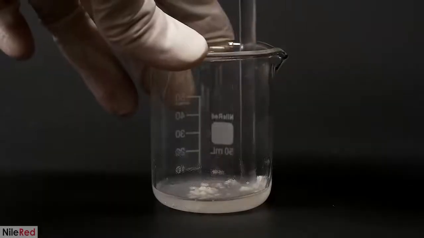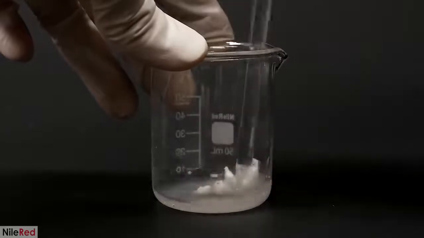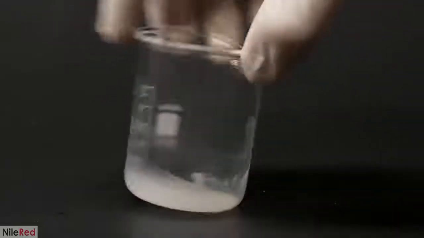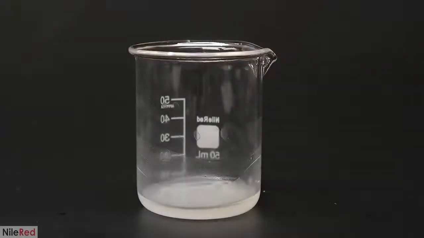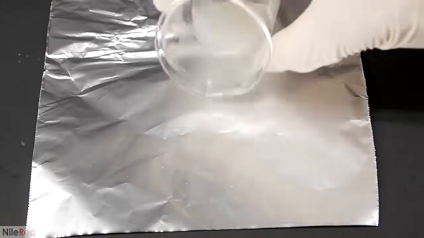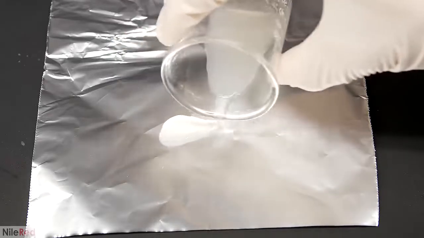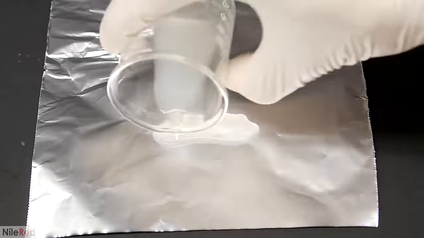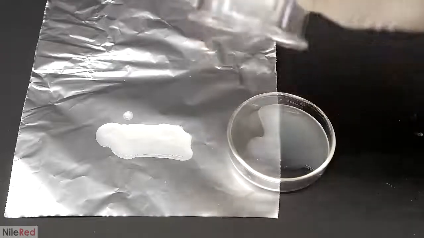It took quite a bit of stirring and something like 5 minutes, but eventually everything disappeared. I could probably dissolve more, especially if I warmed things up, but I figured this was good enough. To make the films, I just need to pour it out and let it evaporate on something, but I wasn't sure what it would work on. I just had to try it out for myself, so I poured some onto aluminum foil and the rest into a glass dish.